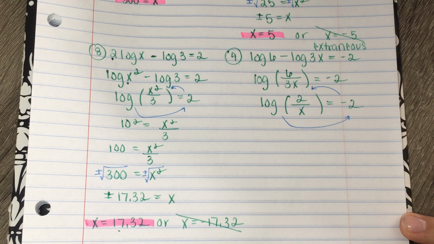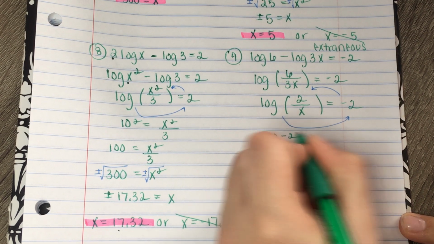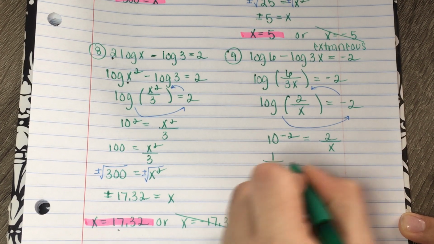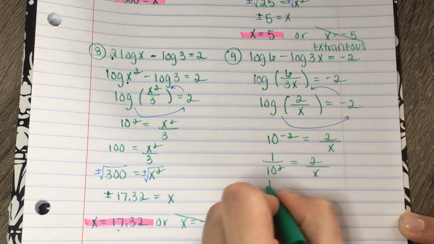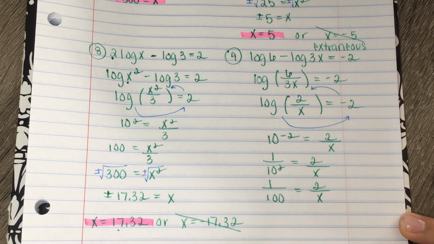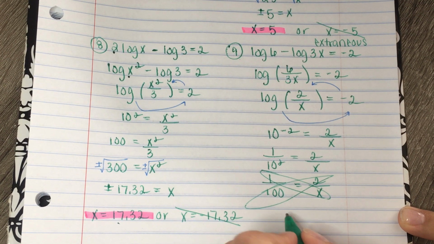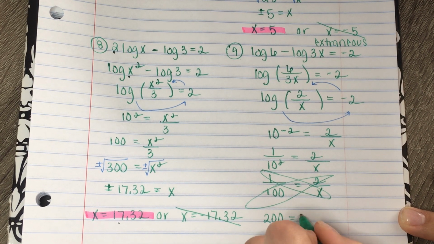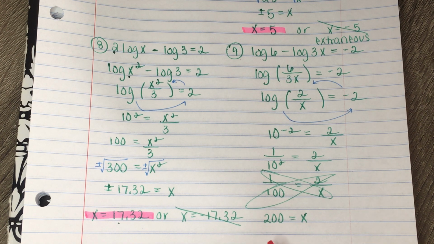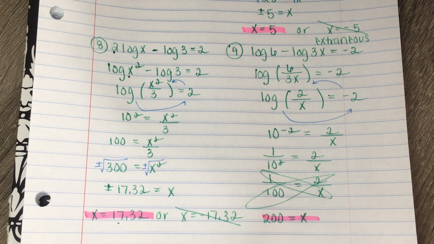Here's my common log again, which most of your problems in your homework will be, and that's 10 to the negative 2 is equal to 2 over x. And then 10 to the negative 2, well, that's 1 over 10 squared. And then 10 squared is 100 is equal to 2x. Now we have this proportion or this ratio here. We're going to use our butterflies or our cross product, and we're going to have 200 is equal to x. And then going back and mentally checking in with the original problem, if I plug in 200 for x here, we're going to get out a positive domain, so that is a solution.